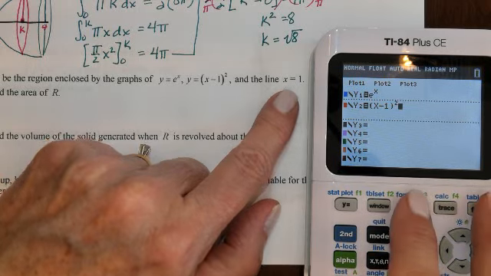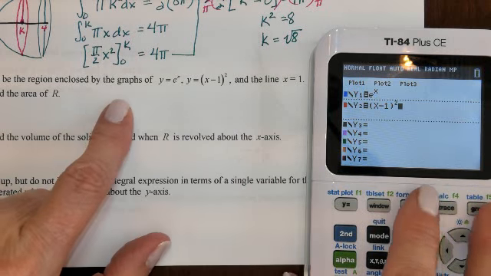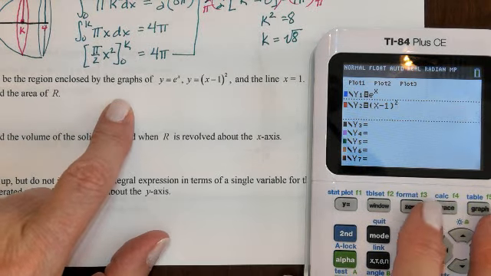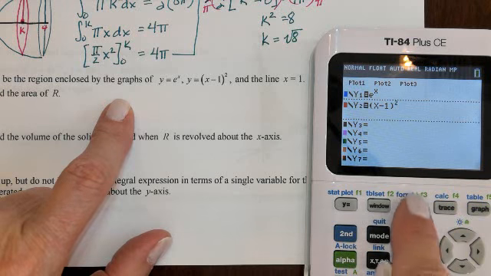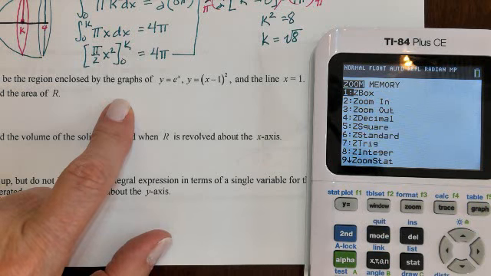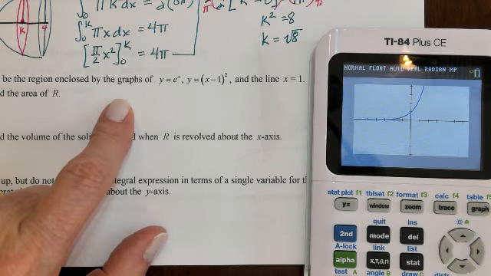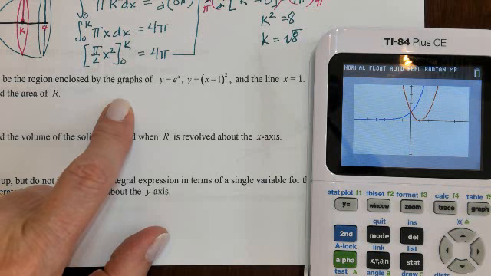So I don't just focus on the first quadrant. Let's see what's going on. I'm going to do zoom forward just to get a general graph, see what's going on. Okay, so this is what I see, and I need to look at where we're at.